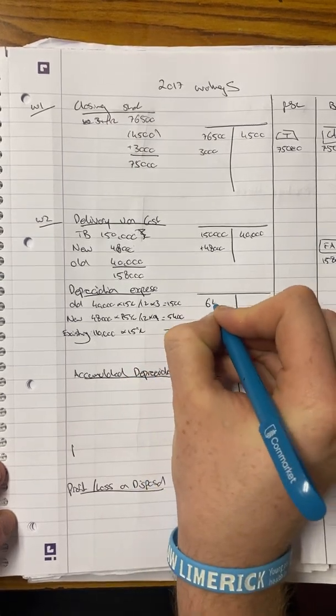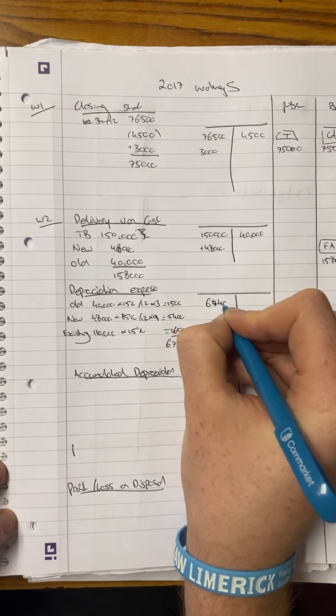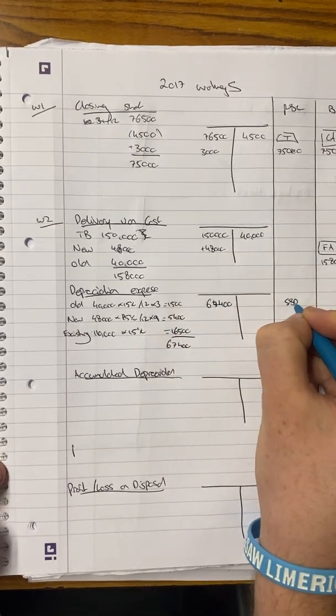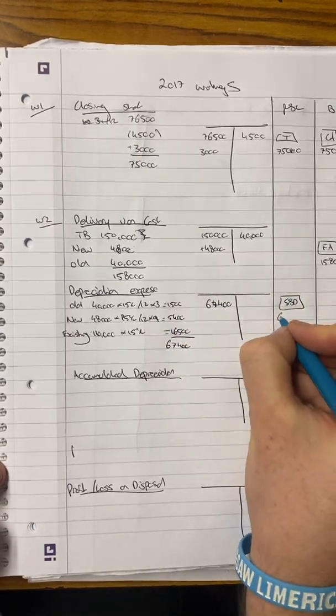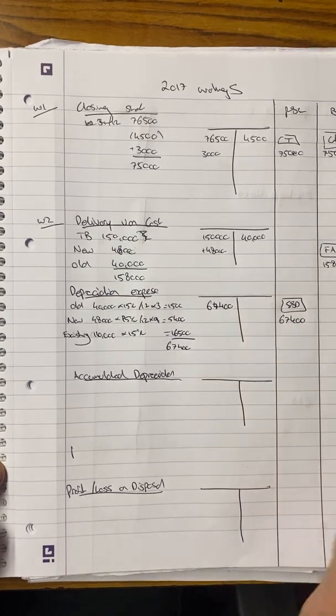That will go on the debit side of my expense. Why? Because it is obviously an expense. What type of expense? It's a selling and distribution expense, and it's for 67,400.